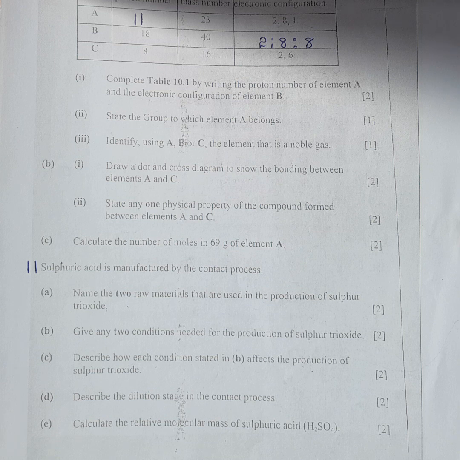Candidates were required to name the raw materials that are used in the production of sulfur trioxide, give two conditions needed for the production of sulfur trioxide, describe how each condition stated in B affects the production of sulfur trioxide, describe the dilution stage in the contact process, and also calculate the relative molecular mass of sulfuric acid.